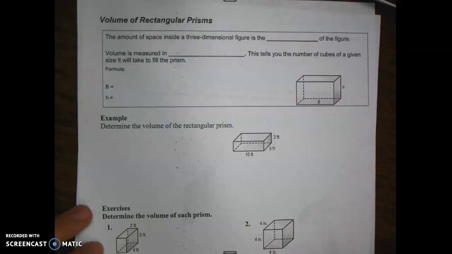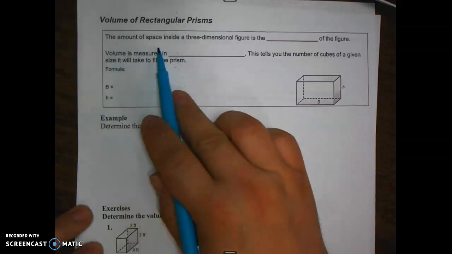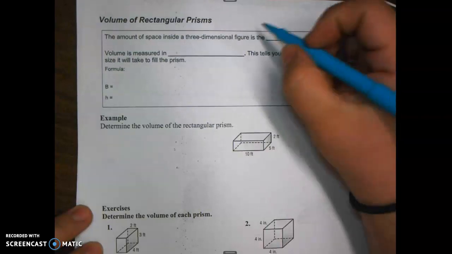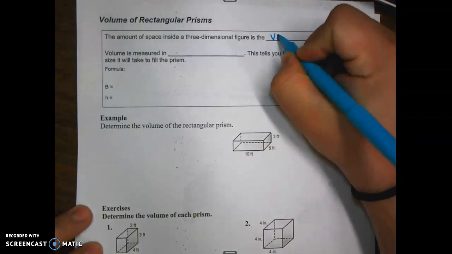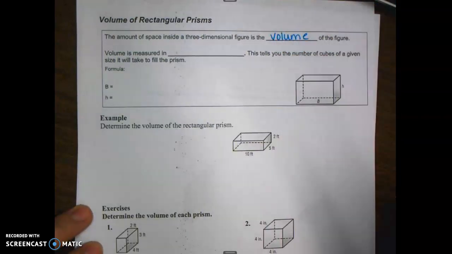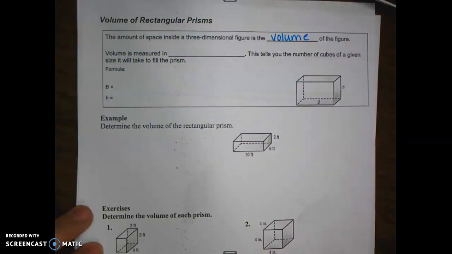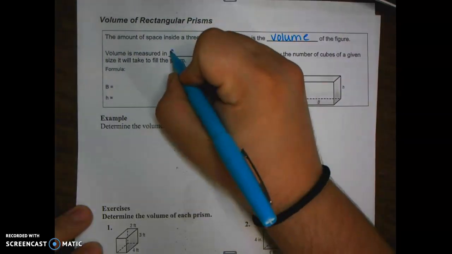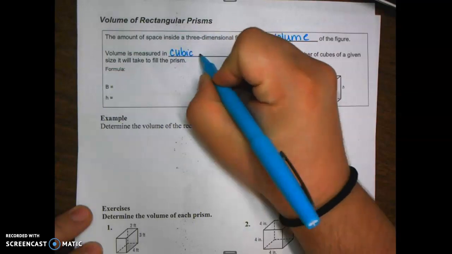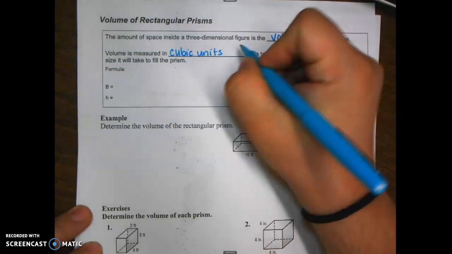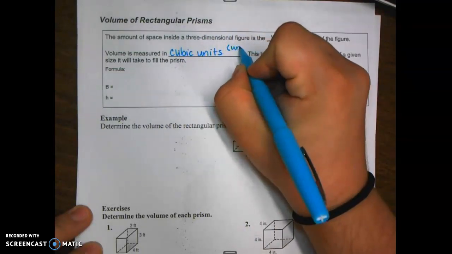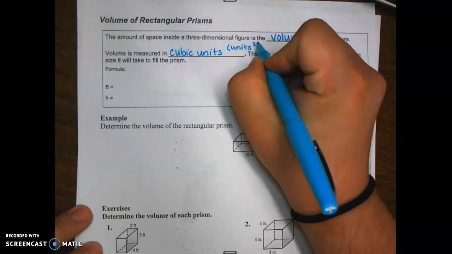So we're talking about volume, and the volume is the amount of space inside a three-dimensional figure. So it's how much a shape can hold. Volume is measured in cubic units, and what that means is units to the third power.